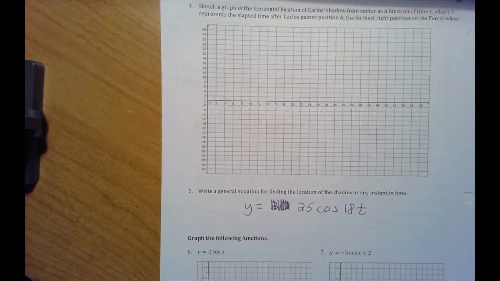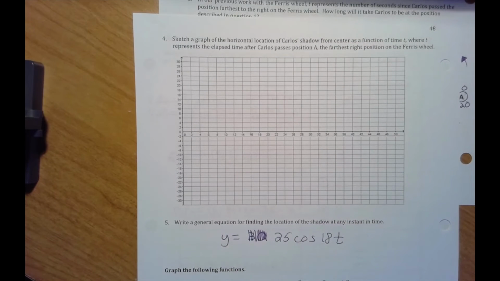So be aware that although we had the 30 for the sine value, it doesn't make any sense to have that for this problem because we're not going higher and lower based on the axle. We're going sideways, and it doesn't matter how high up you were from the ground. Cosine, as a Ferris wheel problem, only deals with the left and the right motion, not the up and the down. They want us to go through and graph for question 4 this position.